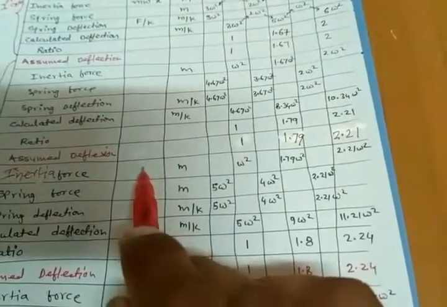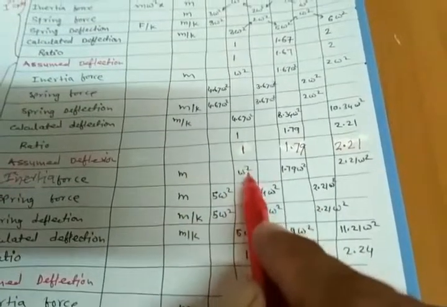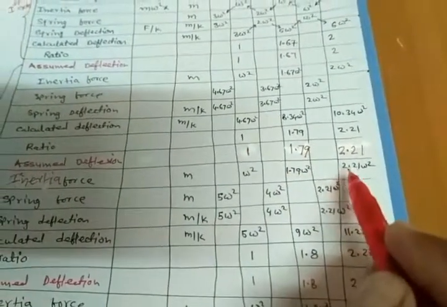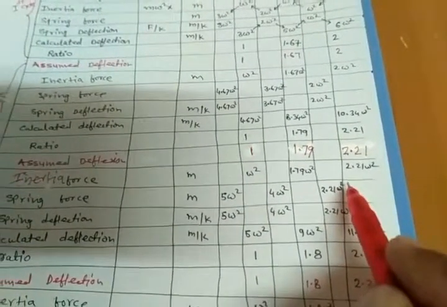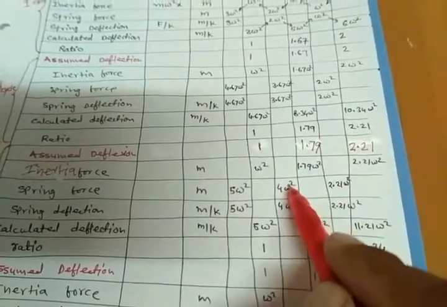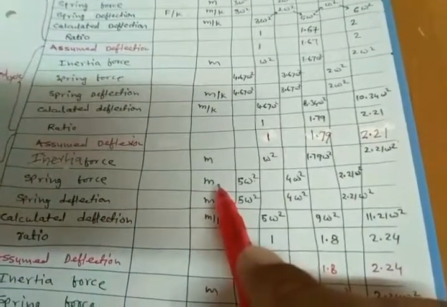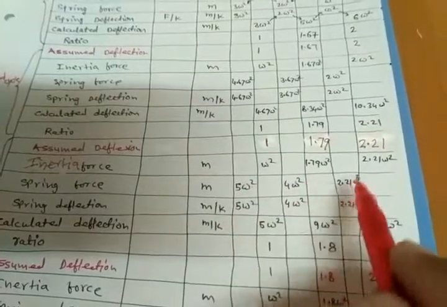Then inertia force will be m omega square into x. So m omega square into 1, m omega square into 1.79, m, that is outside, omega square into 2.21. Now our spring force, that is 2.21, then sum of these two here, then sum of these two here. Then spring deflection, that is simply F by K. So I will keep m by K outside and I will write this again.